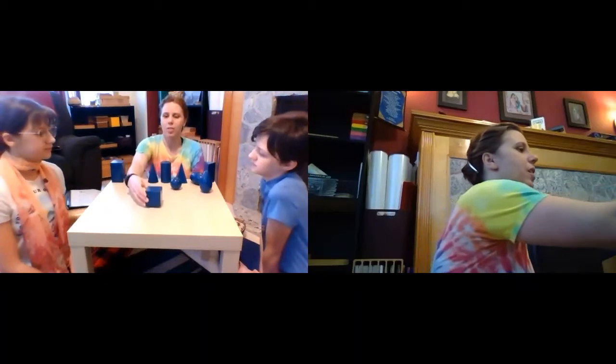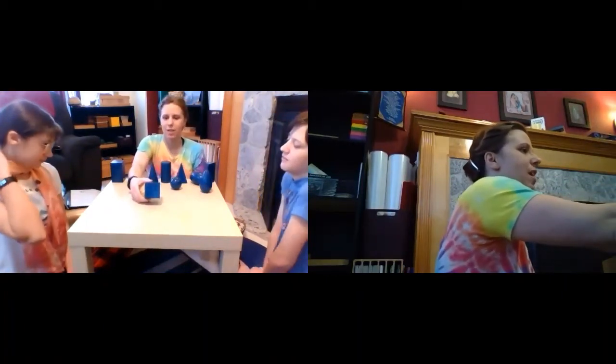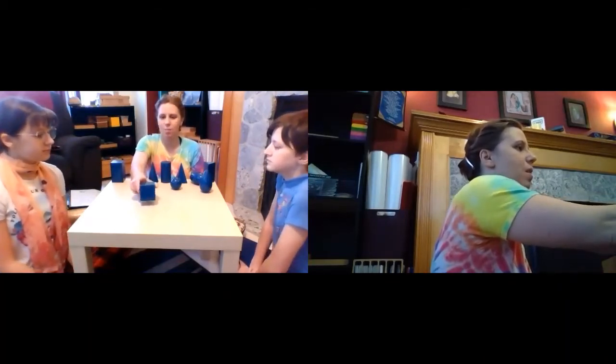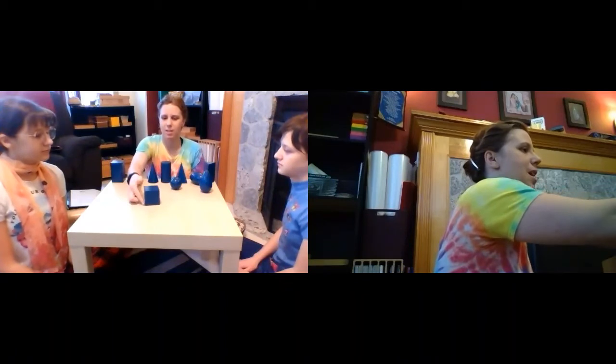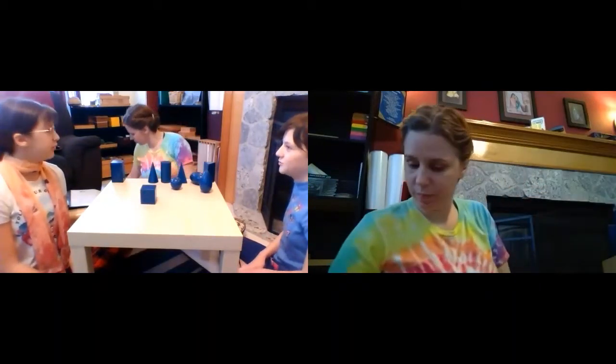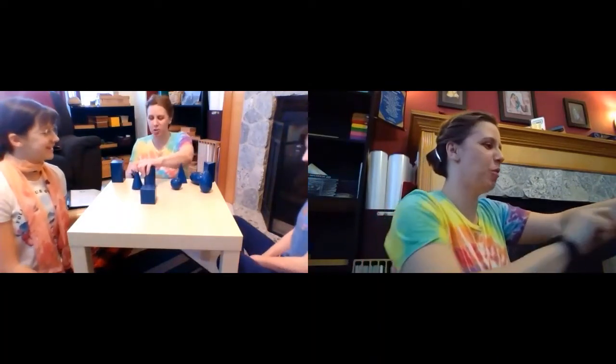And so we're going to start with this one. This is a solid figure that has 6 faces. All of the faces are exactly the same on the top and the side and the bottom. Do either of you know what this one is called? A cube. Jinx. This is called a cube.